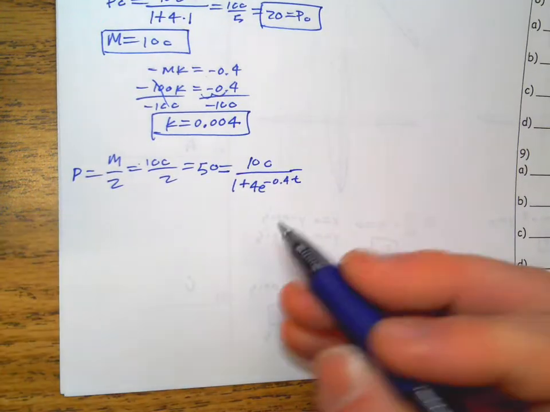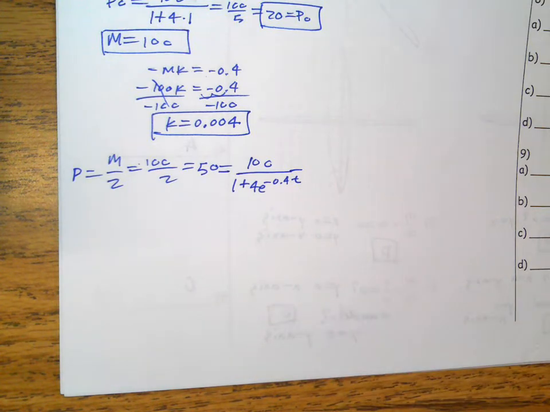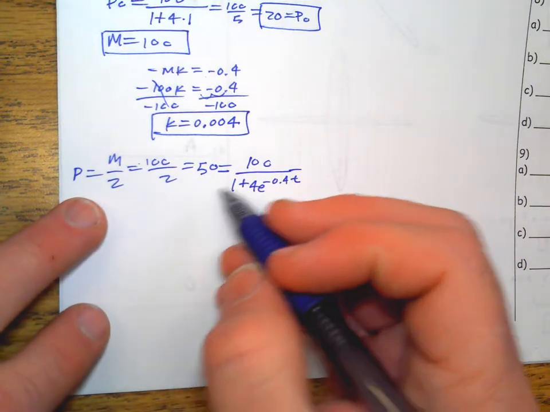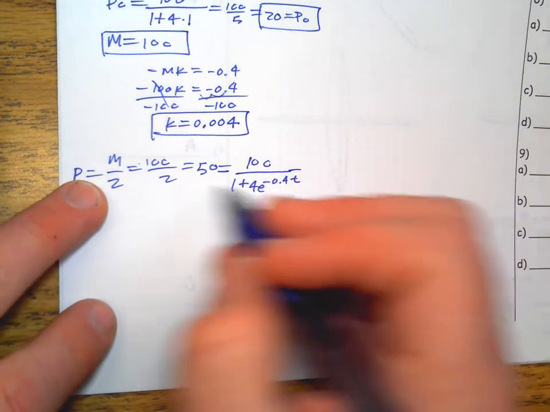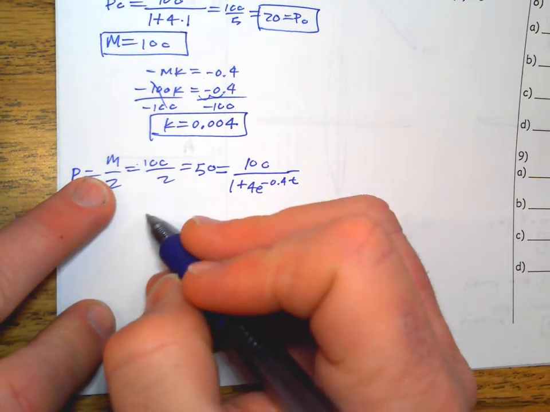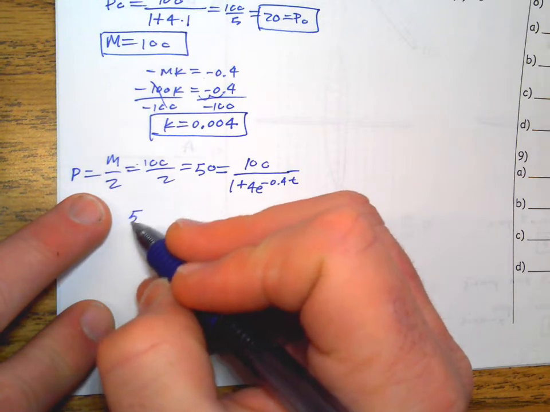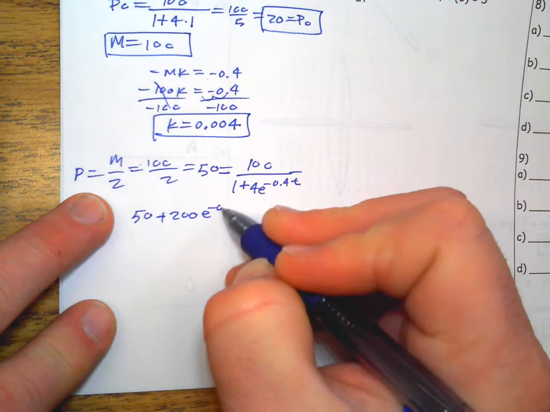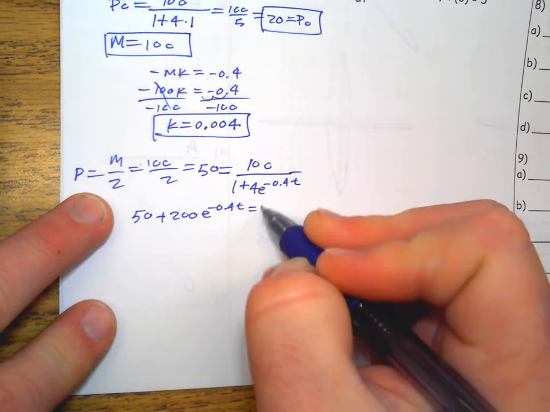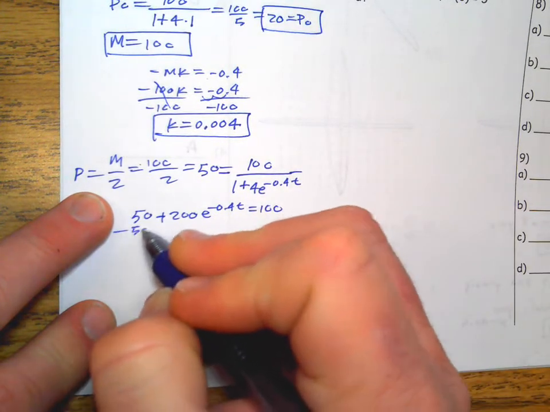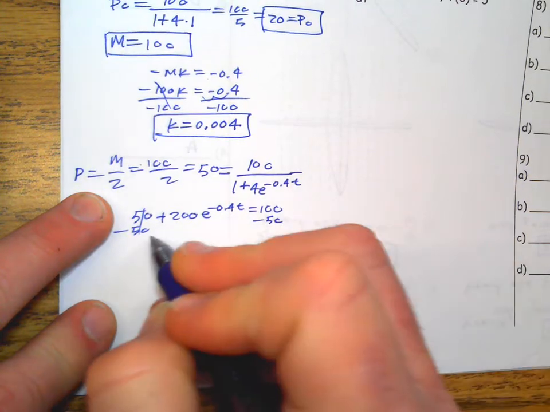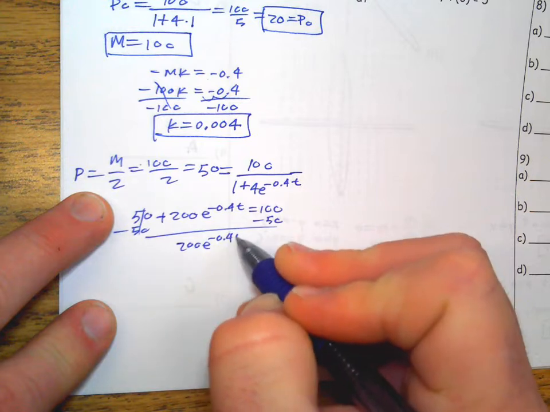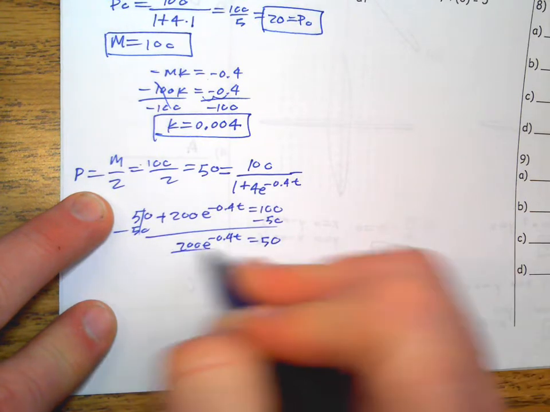And then you just got to solve this, okay? So there was some formula I had in the notes sometimes, but it's not worth memorizing. This is simple enough math to do. You should understand this concept. That'll pay off more on the AP test. So 50 plus 200 e to the negative 0.4 t equals 100. We subtract 50. And we divide by 200.